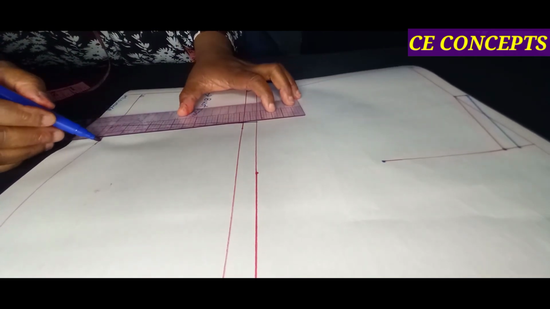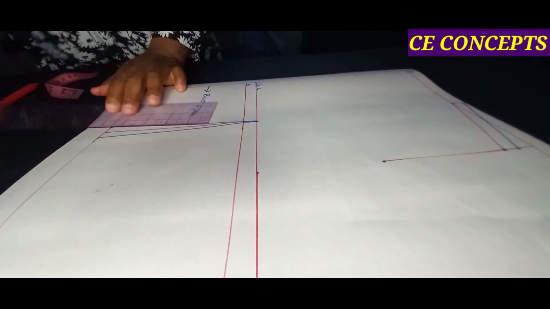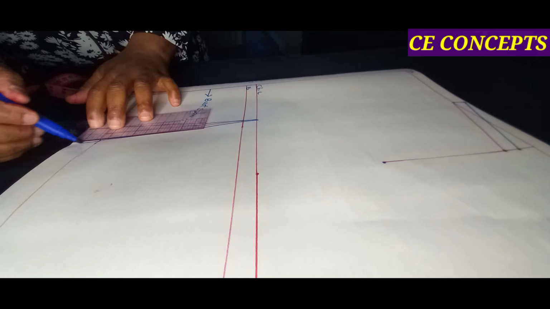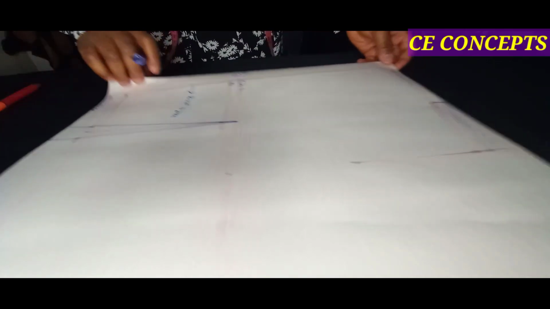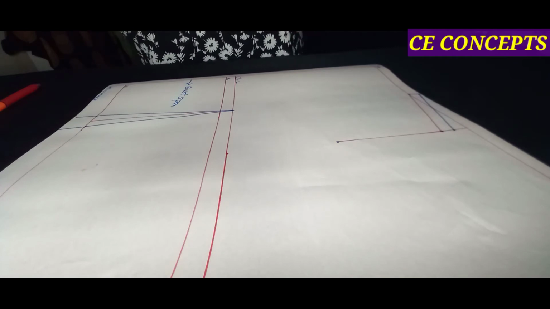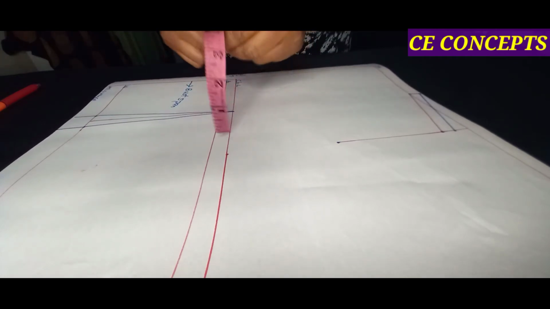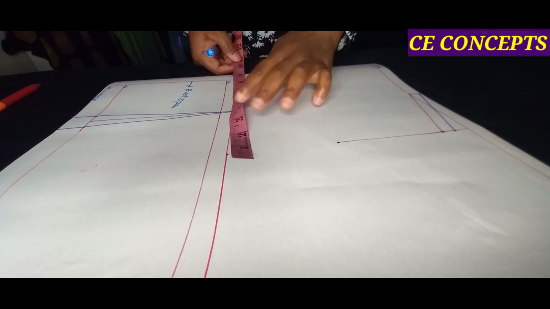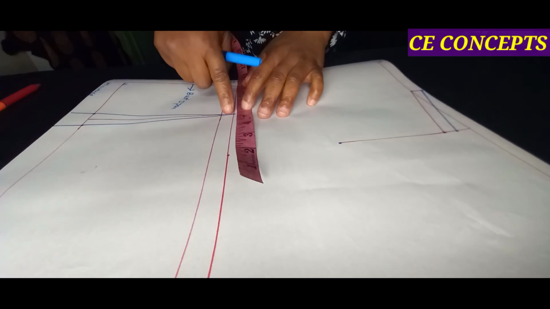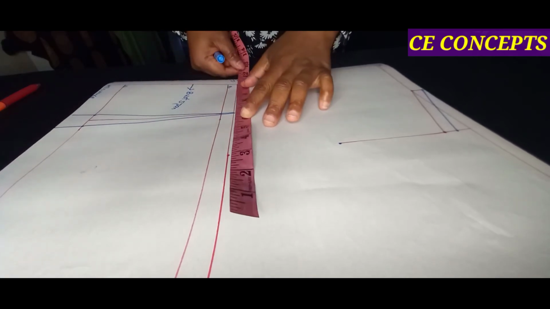Then connect it. Okay, so you bring it down like so. Then the next thing we are going to do is to impute our body circumference. Remember our chest was 9 inches plus half an inch for his. That makes it 9.5. Remember, we are going to join this side together, so that makes it a 10.5.